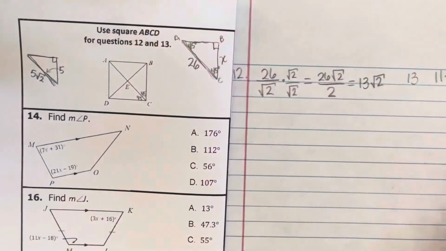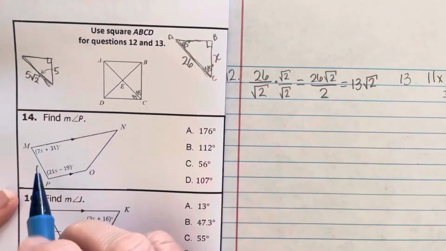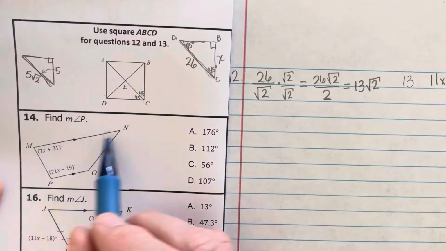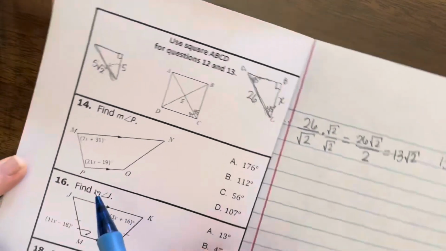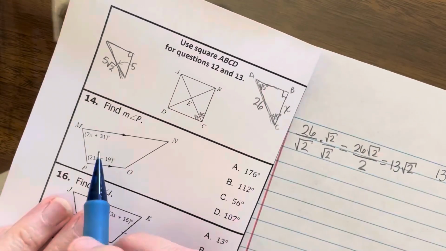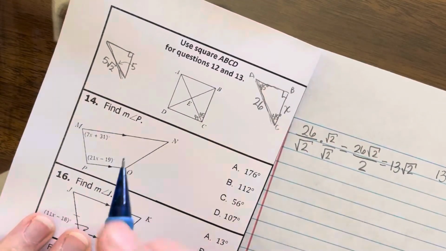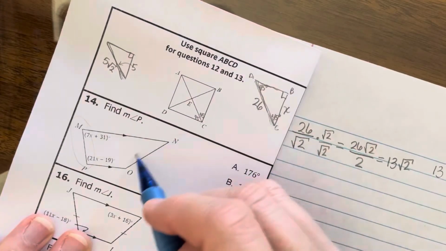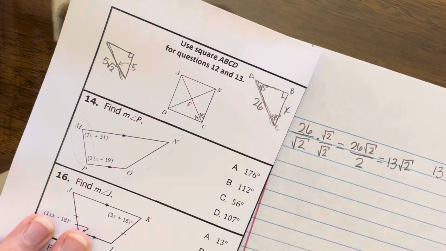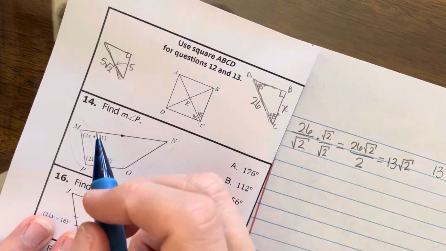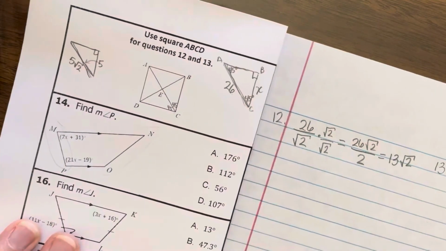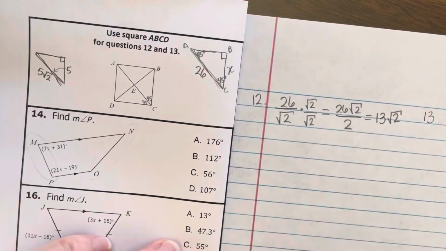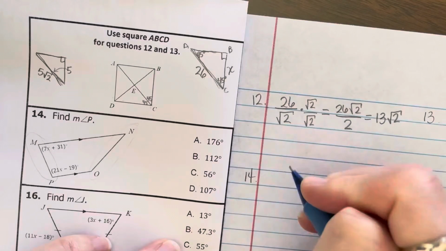Okay, number 14, find the measure of angle P. All right, so this is a trapezoid. It's not an isosceles trapezoid, but a trapezoid all the same. And I know when I'm looking at the bases and I have them top and bottom, then the left side angles are supplementary and these right side angles are supplementary. So since we're working with these two right here, then if I add these two together, they're going to equal 180 degrees. So here we go.